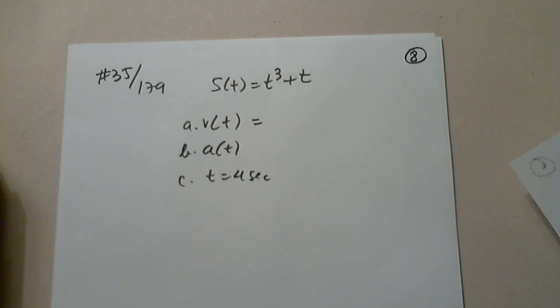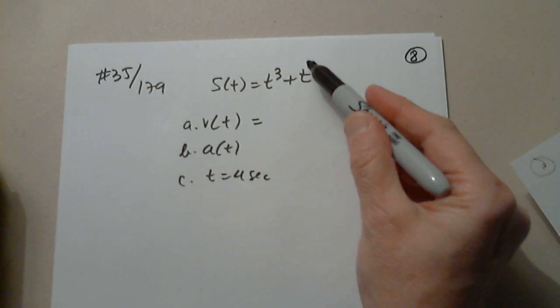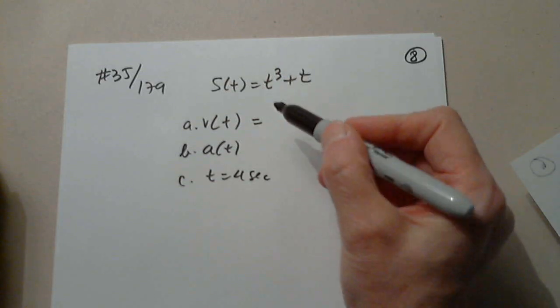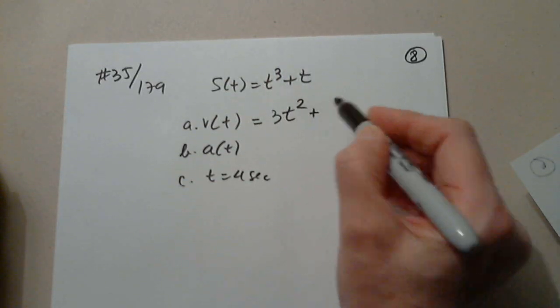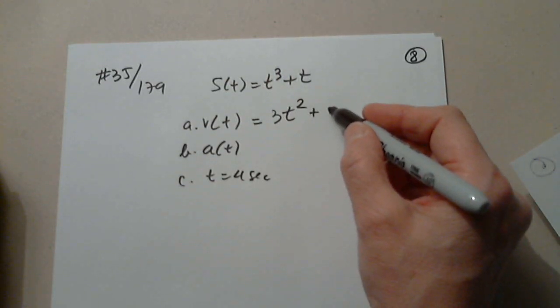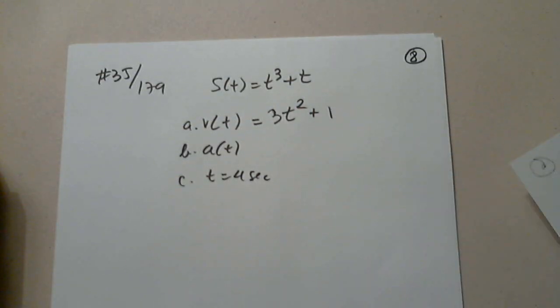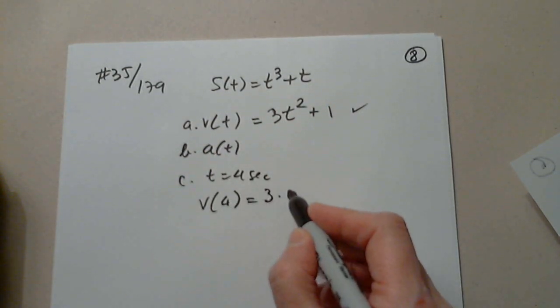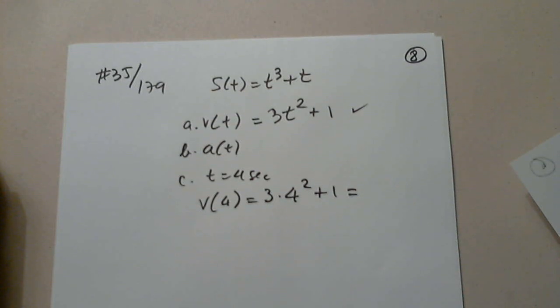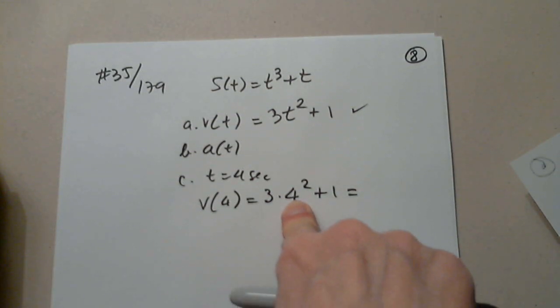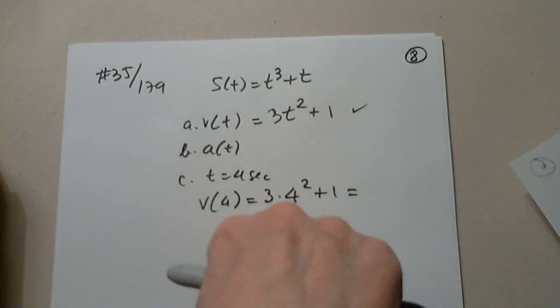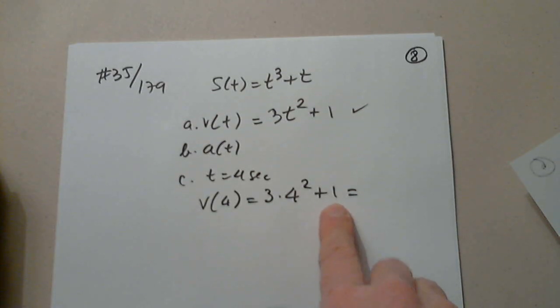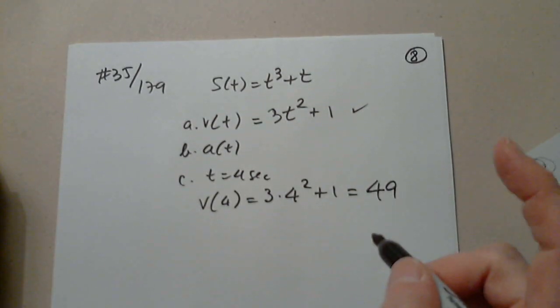Can anyone give us the velocity function? 3t squared plus 1. Excellent. That's the velocity. I can immediately plug in 4 for t. So 3 times 4 squared plus 1. I have to square first. I get 16. I multiply by 3. I get 48. I add 1. I get 49. What is the measurement unit?